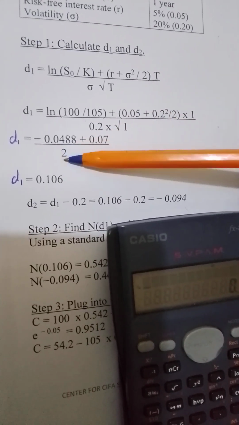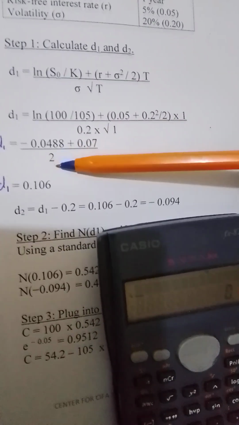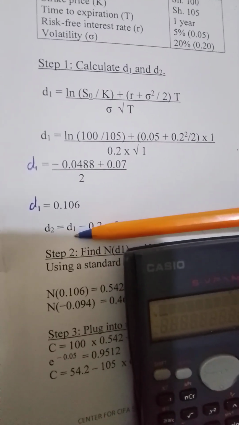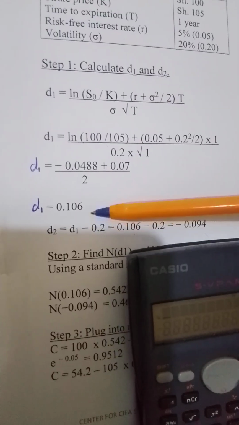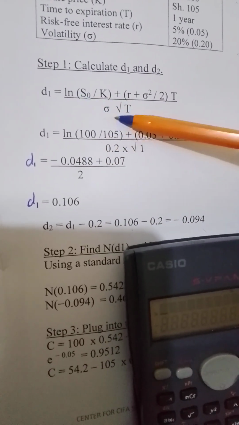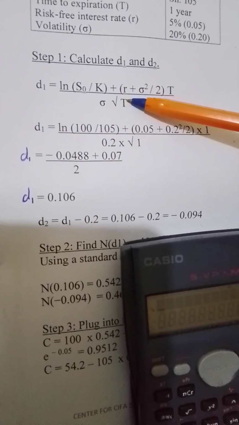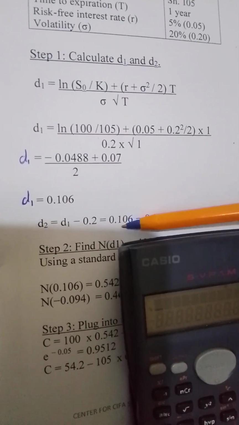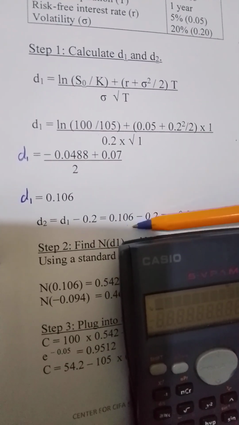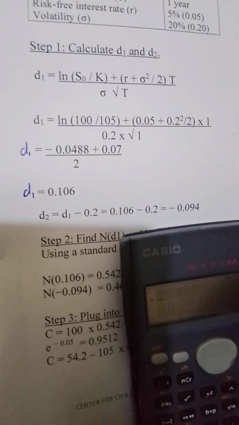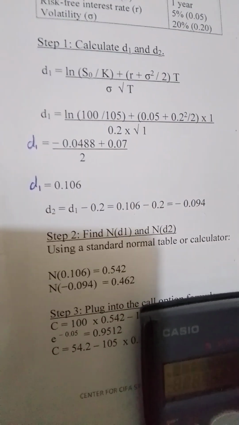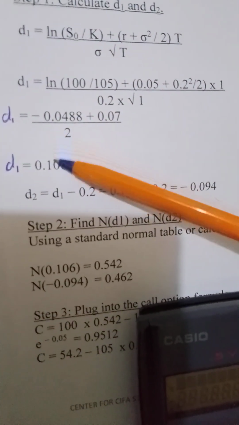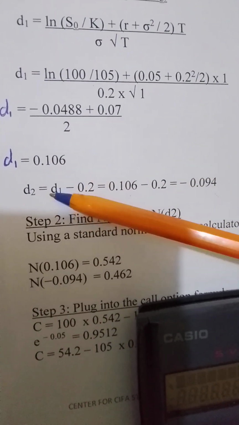So the denominator is 0.2. D2 is given by D1 minus the denominator here, which I believe is 0.2. So you are getting 0.106 minus 0.2, you get negative 0.094. So that is our first step, establishing or calculating D1 and D2.